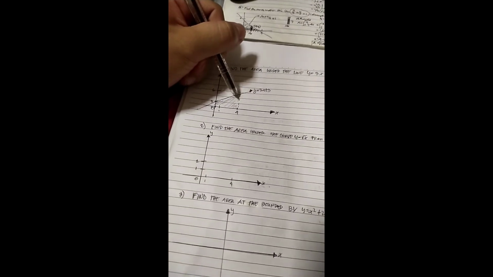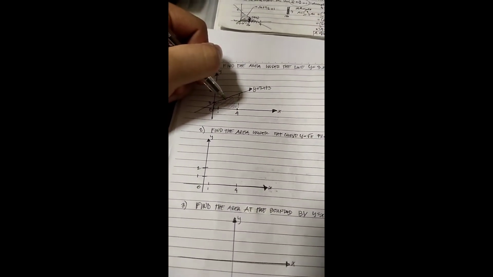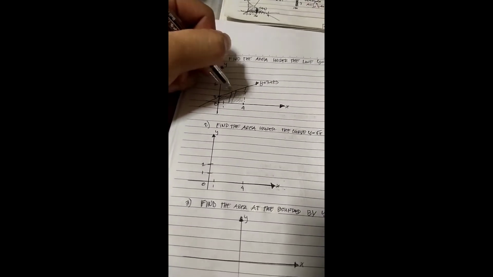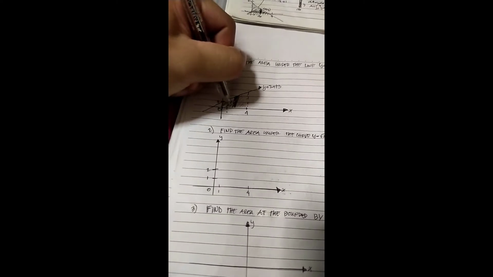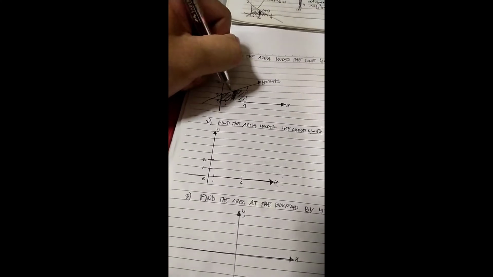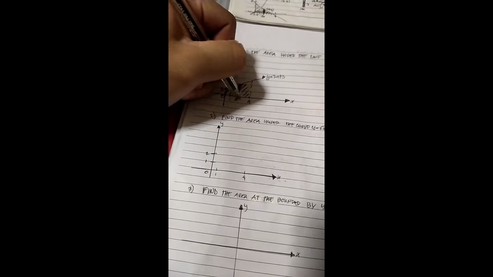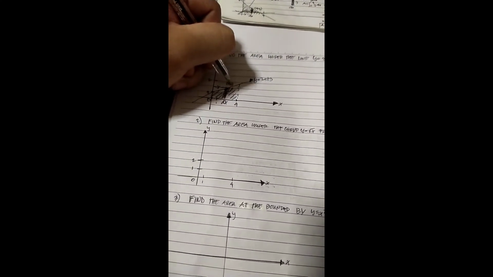So our dx is in the boundary of 0 to 4. This is our dx, this is the area. Then our x, and the x and y.